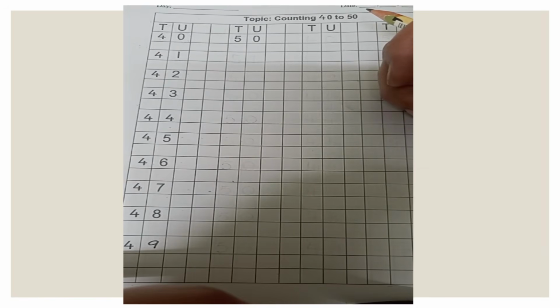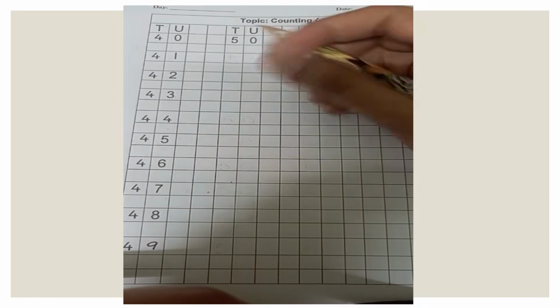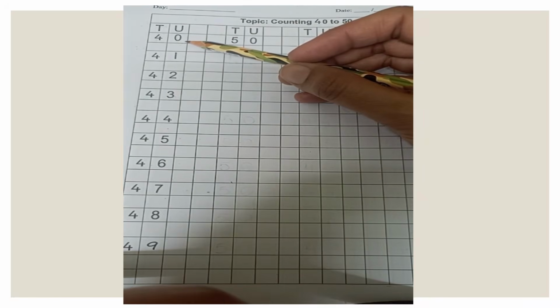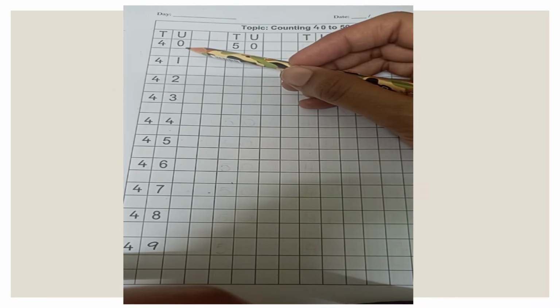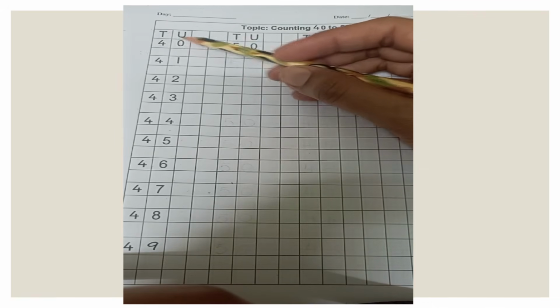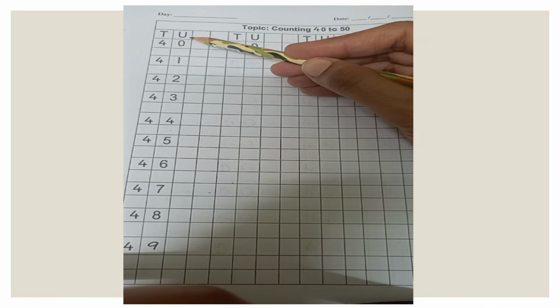As we have already done counting from 0 till 39 in classes, today we have to start counting from 40 till 50. So, what comes after 39? 40. My tiny thinkers, you know it very well. So, let's start all together. This is number 40. 4 tens and 0 ones.